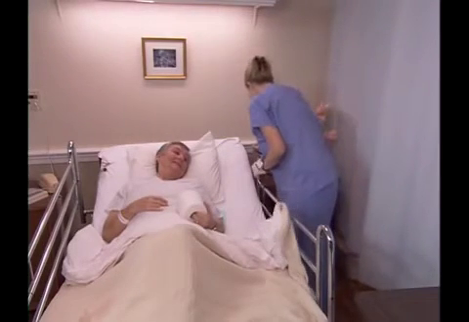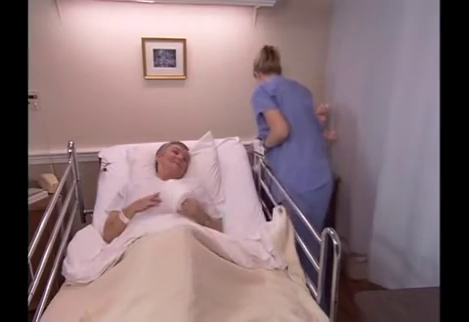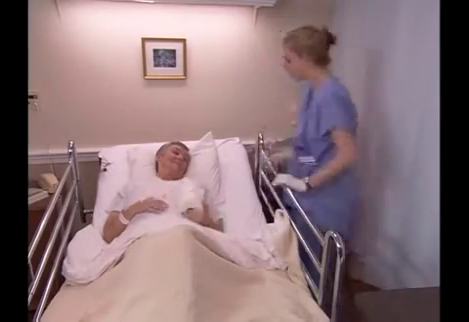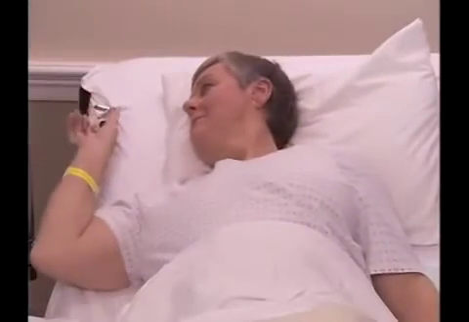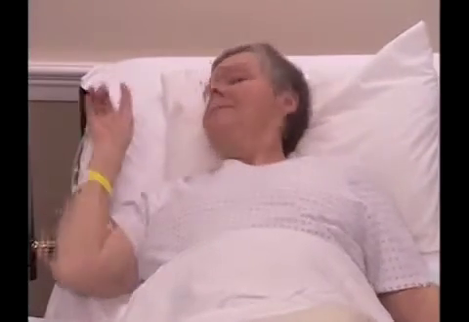If safety permits, leave the room and ask the person to call you when she is finished. Remove and discard your gloves. Wash your hands. And remember to close the door on your way out. Return when the person signals. Remember to knock before entering.